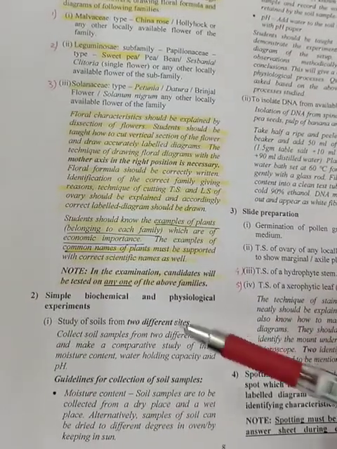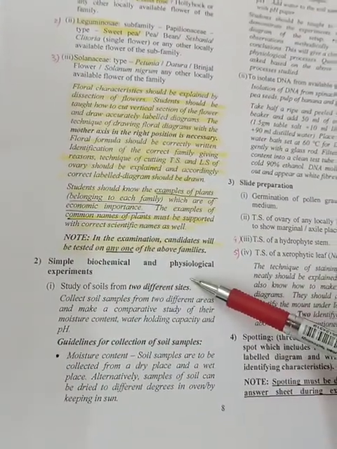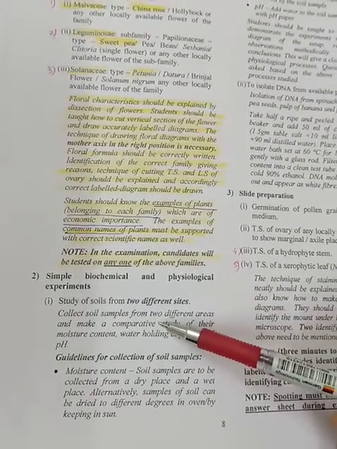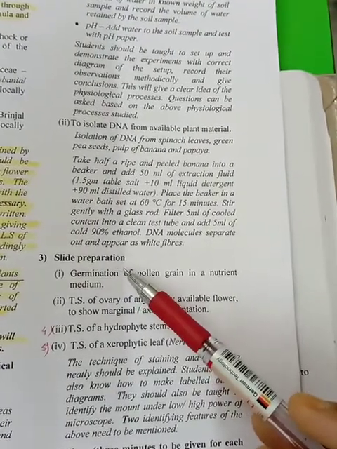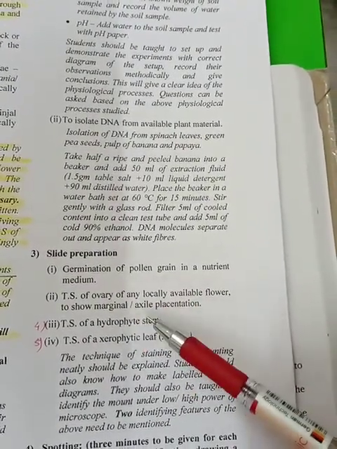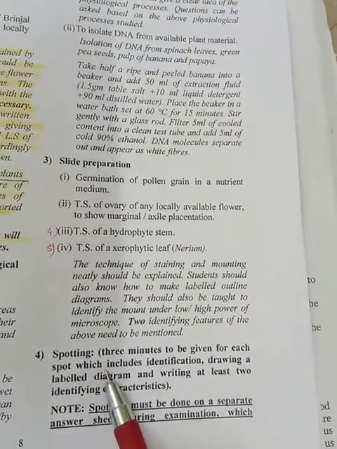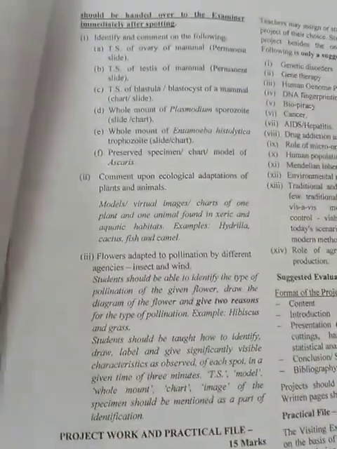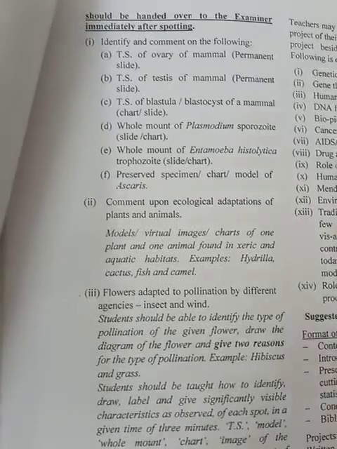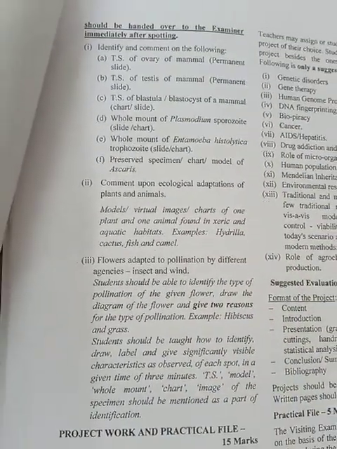After that we have section B, or the second lot of experiments which we have to conduct under physiological experiments, right? Then we have third section or section C about slide preparation. We have 4 slides and their details to be prepared. And then we have the last section, number 4 or D, as spotting. So that is to be done under variety of heads from here, that is TS of ovary up till over here. So that will be the complete syllabus.